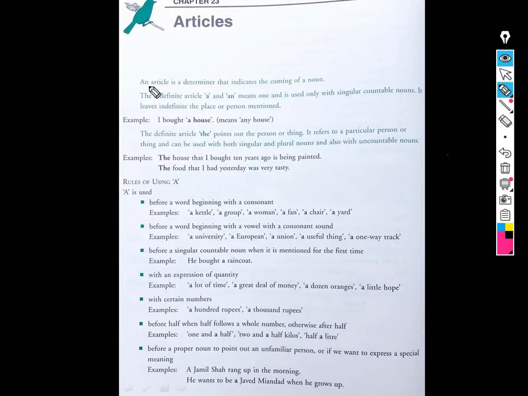Okay, now see first of all the definition of article. An article is a determiner that indicates the coming of a noun. Article is a determiner. Determiner means any adjective or modifier that limits a noun in grammar. That is called determiner.